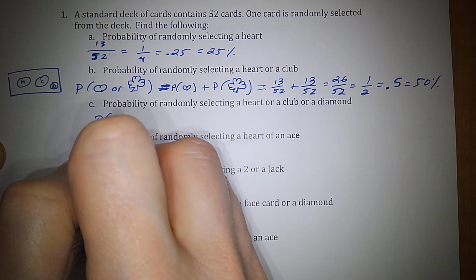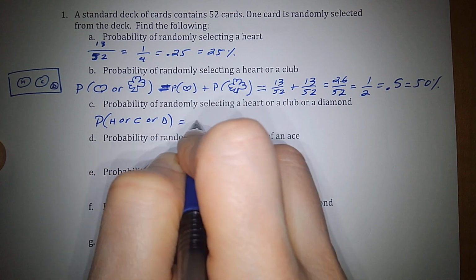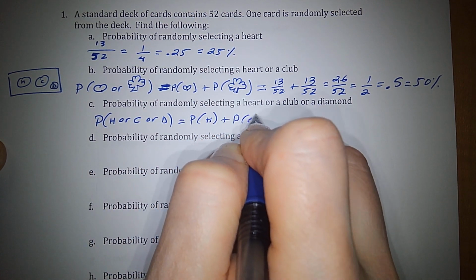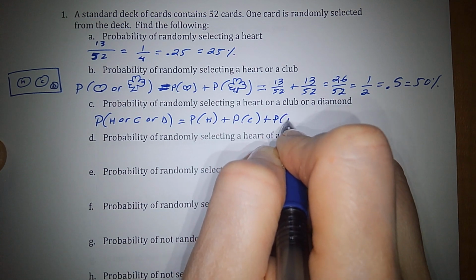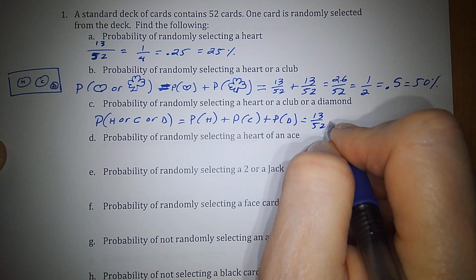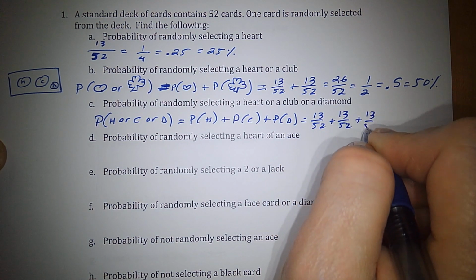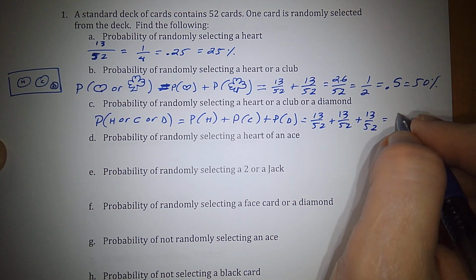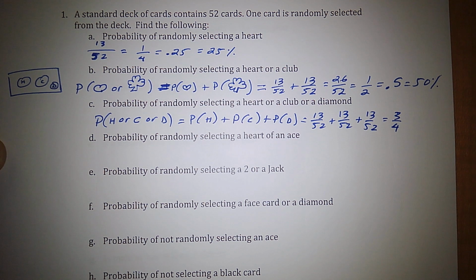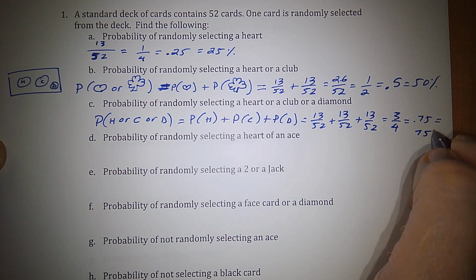So the probability of getting a heart or a club or a diamond is going to be the probability of a heart plus the probability of a club plus the probability of a diamond. So it's going to be 13 plus the other 13 plus the other 13 out of 52. In simplified form, well, hey, that's 3/4 of the deck, which is 0.75, which is 75%.